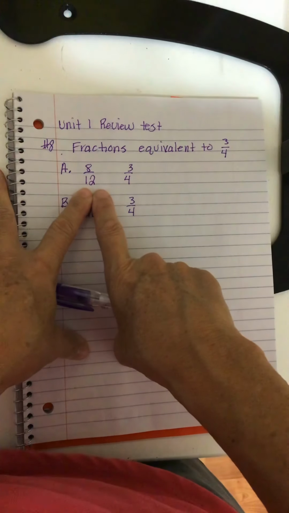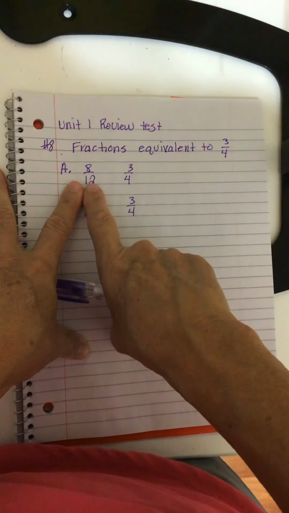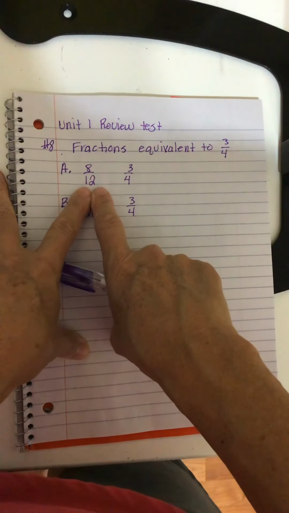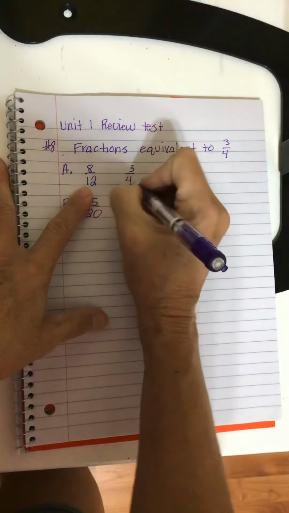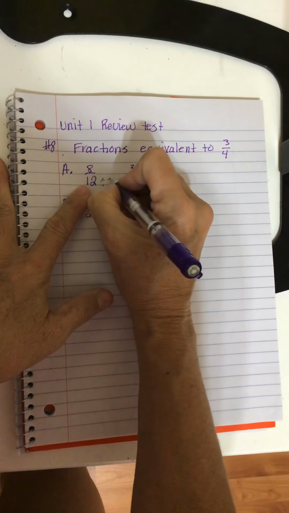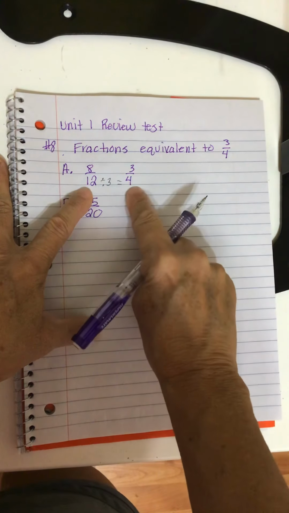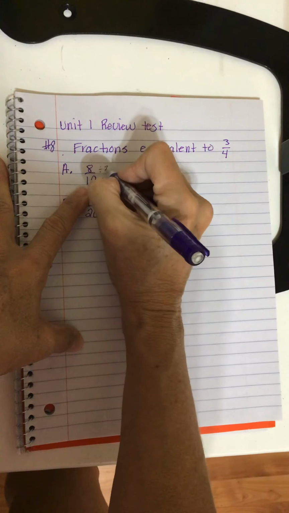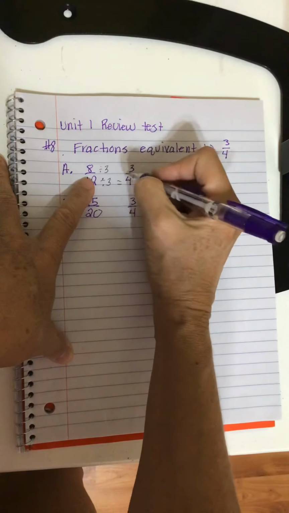In order for them to be equivalent, whatever I do to the numerator of this fraction, I have to do to the bottom to get the new fraction. For example, I see 4 is a divisor, or a factor, of 12. I can take 12 and divide it by 3 to get to 4. So if this is an equivalent fraction, then I would do the same to the top. And 8 divided by 3 is not 3.